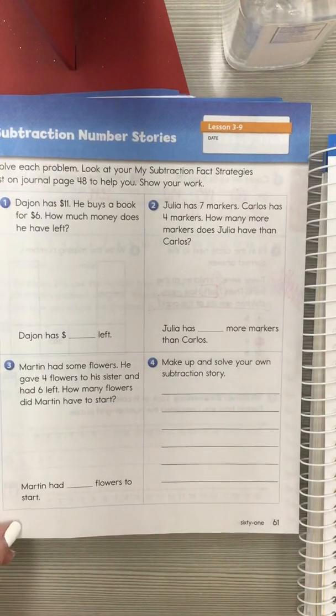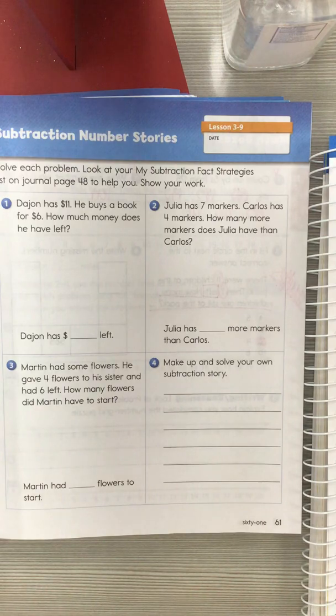So, look on your math journal on page 61, and today we're going to focus on subtraction number stories. So, what kind of math are we going to be doing? Yes, sir. Subtraction. So, should we have any addition in here? No, we are doing subtraction. Okay, so let's get started. Number one, Dejan has $11. He buys a book for $6. How much money does he have left?